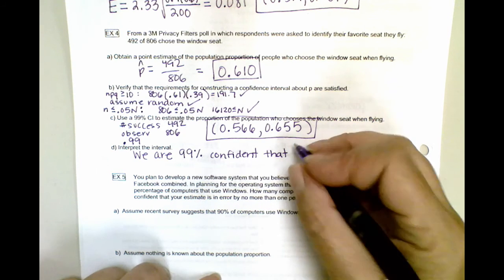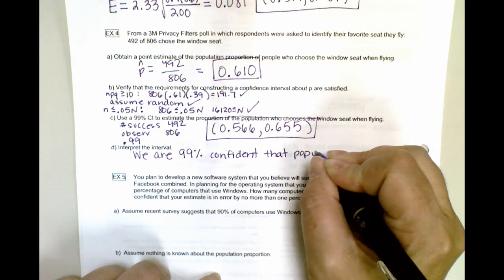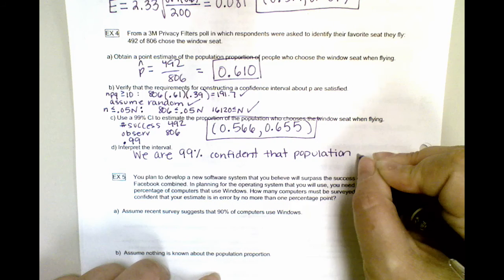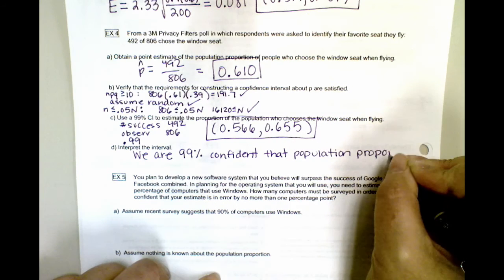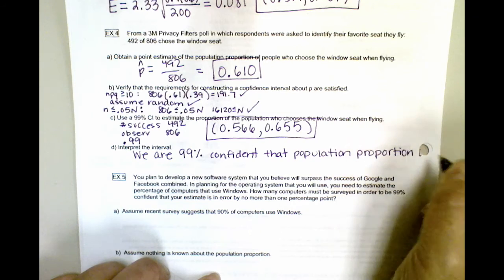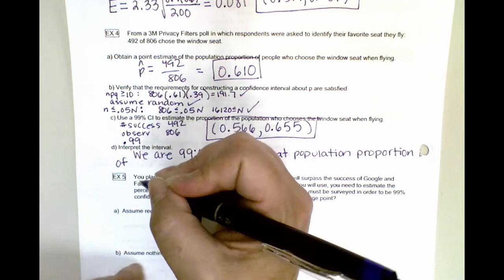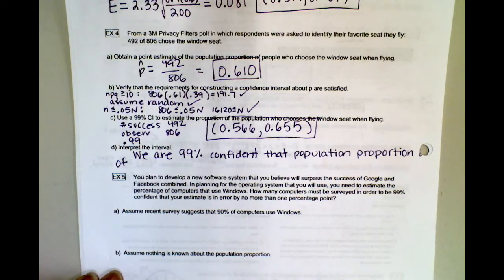It says the population proportion of, and then what was our success this time? What were the people doing? People choosing the window seat.